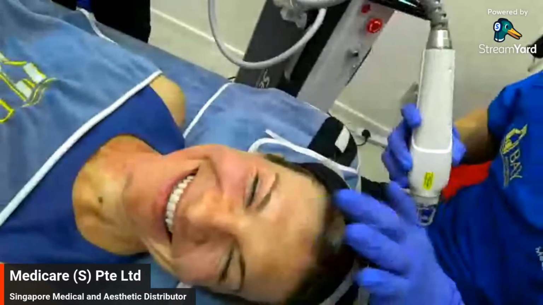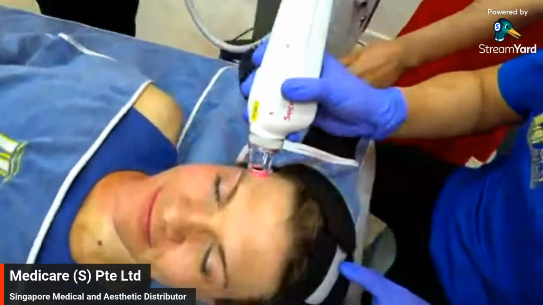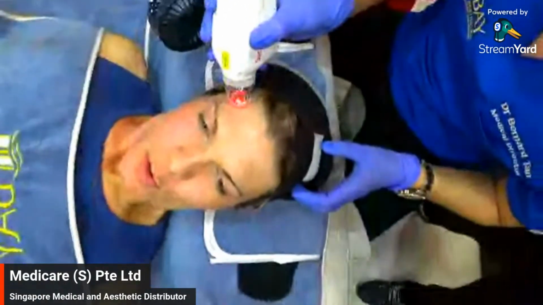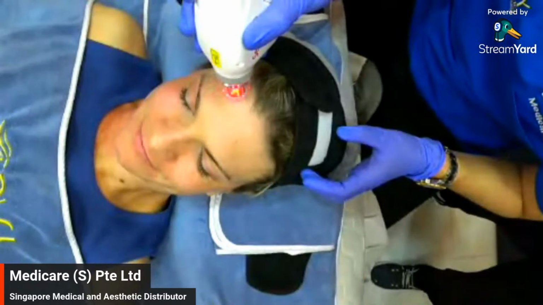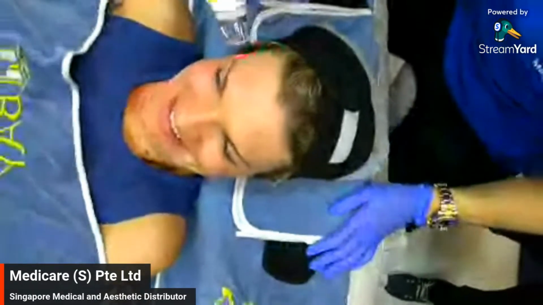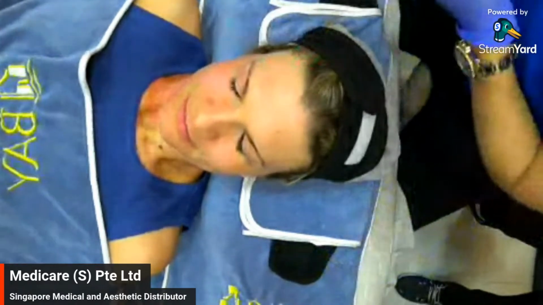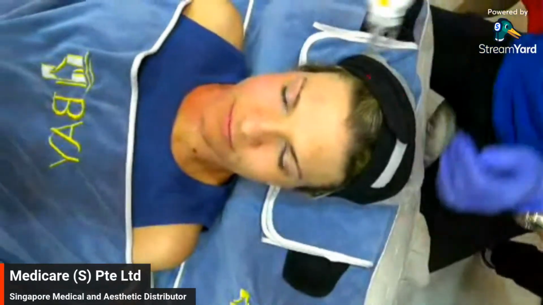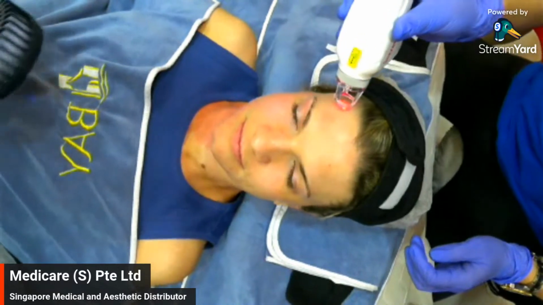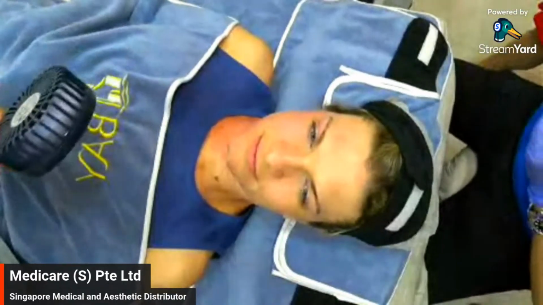Now I just finished the forehead and done for half a side. Okay, well done. We're done with half the side. Let's take a short break.